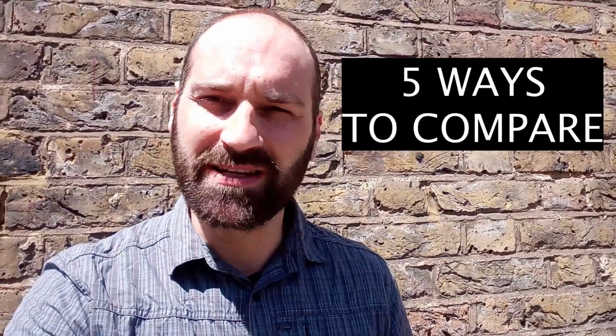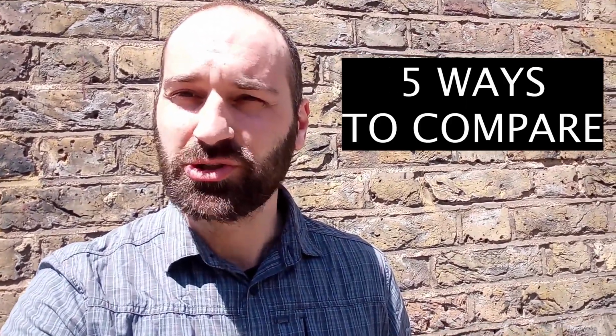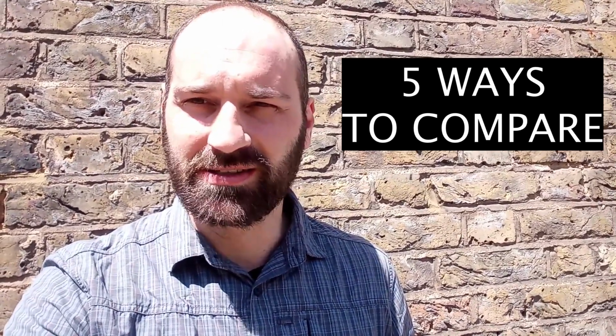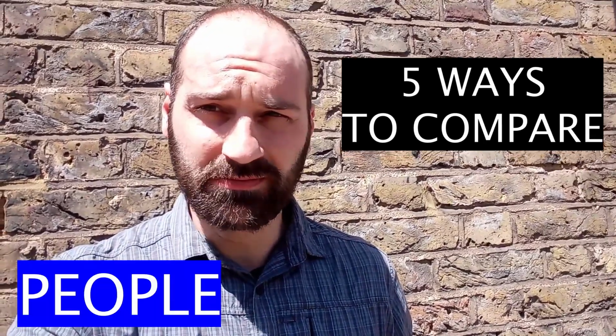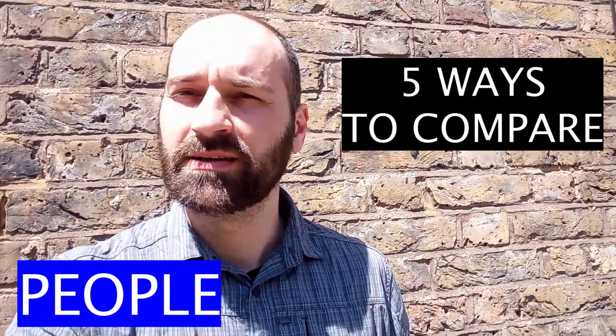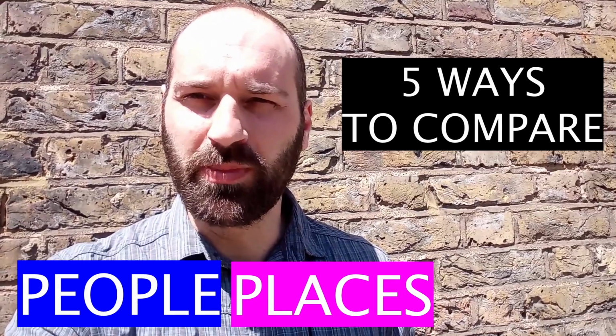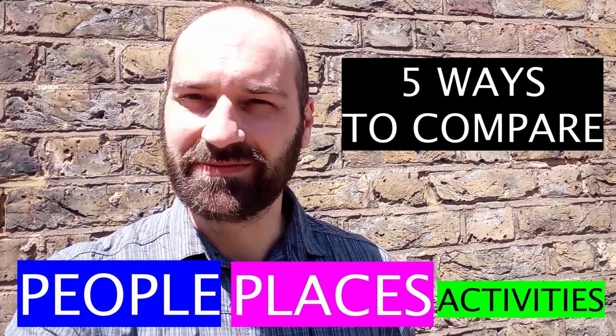Comparisons. How to compare things in Spanish. We are going to learn today 5 amazing vocabulary structures so you can use to compare things in Spanish. We are going to compare people, we are going to compare places, and we are going to compare as well activities. Let's start.